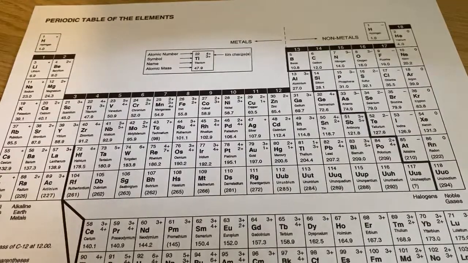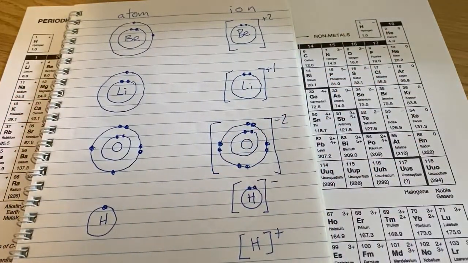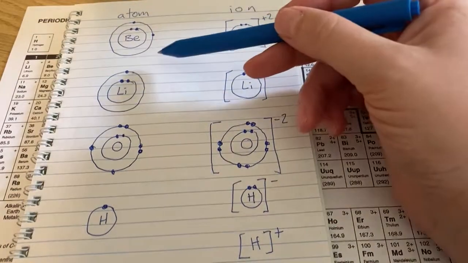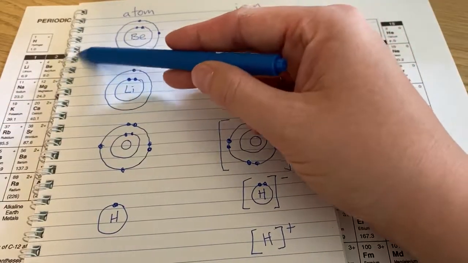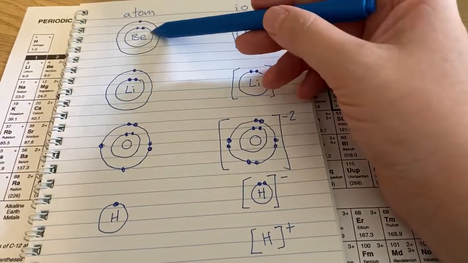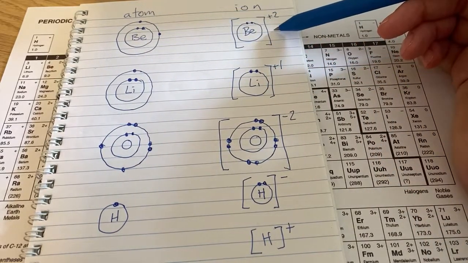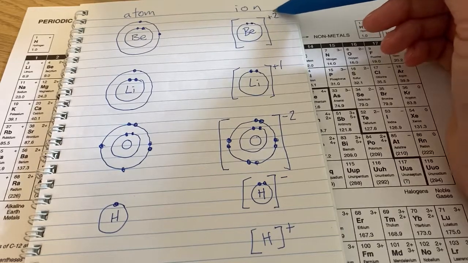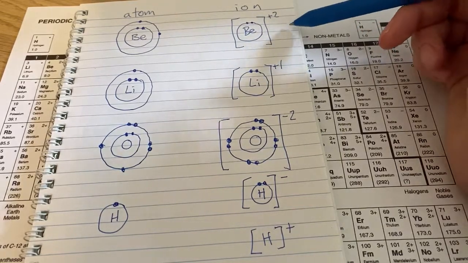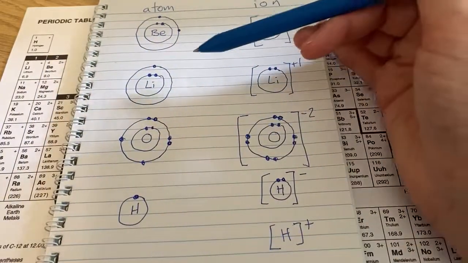Welcome back. I hope that you managed to do those practice questions okay. If not, you're welcome to come find me and get a little extra help, but here are the answers. So an atom of beryllium has 4 electrons, so 2 in the inner shell, 2 alone in the outside shell, and then you lose those 2 to become beryllium 2 plus or plus 2. It doesn't matter which order you write the plus and the 2 in. Your periodic table has it with the number first.